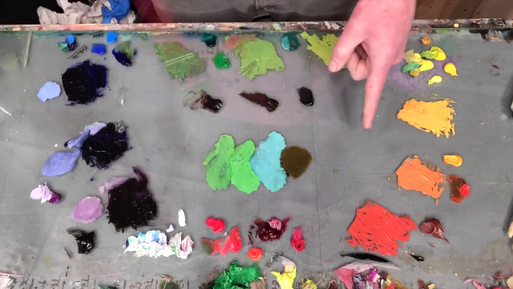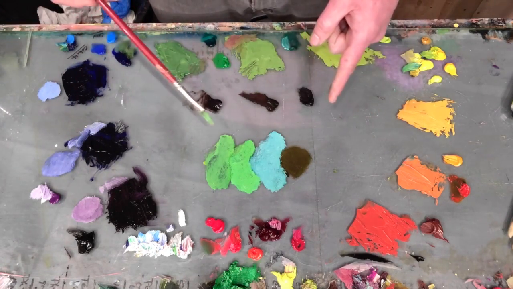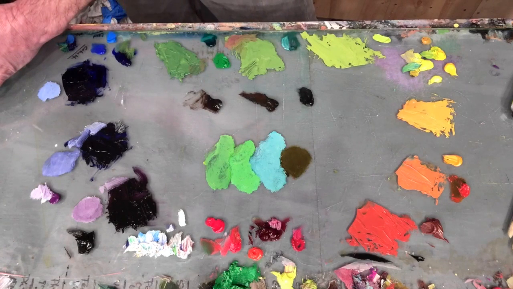So it's a great way of creating color harmony, playing interesting visual games when you're painting abstractly, and even when you're painting realistically, it can be a useful tool.